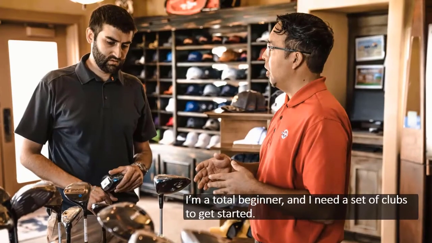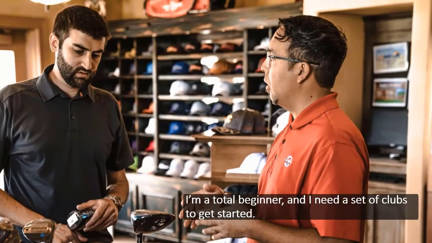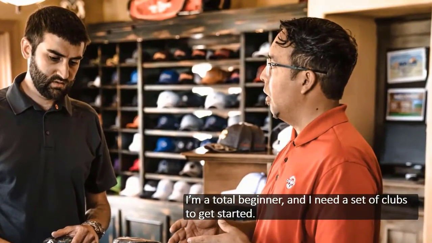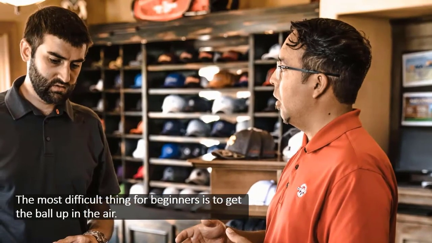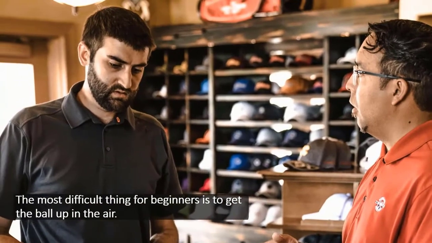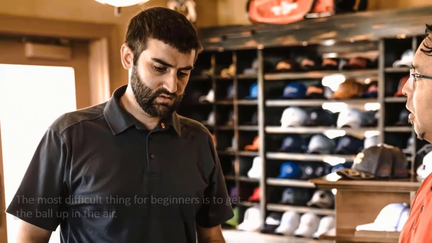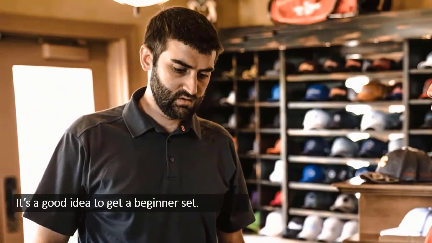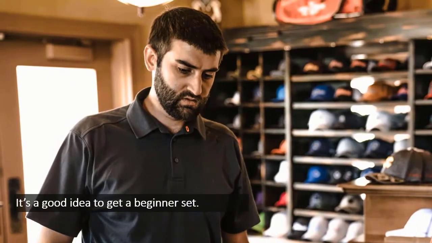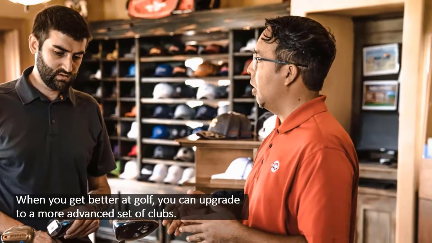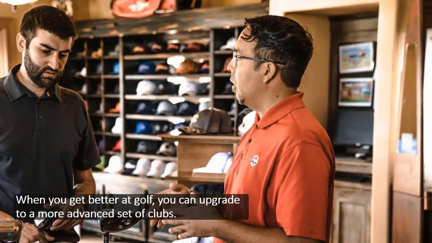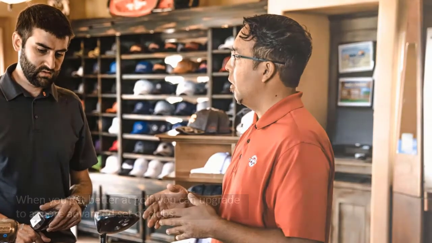Tom told the sales assistant that he was a total beginner and that he needed a set of clubs to get started. The sales assistant said that the most difficult thing for beginners was to get the ball up in the air. He also said it was a good idea to get a beginner set. He told Tom that when he got better at golf, he could upgrade to a more advanced set of clubs.